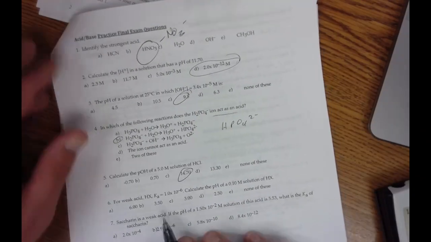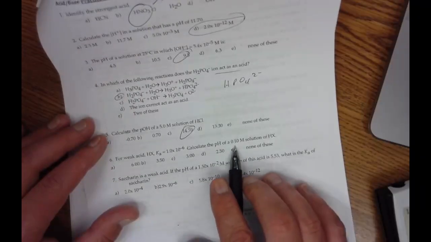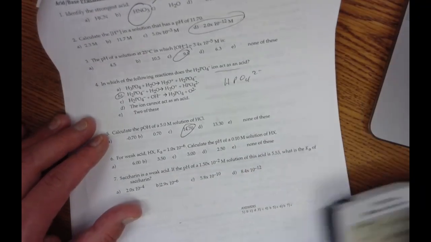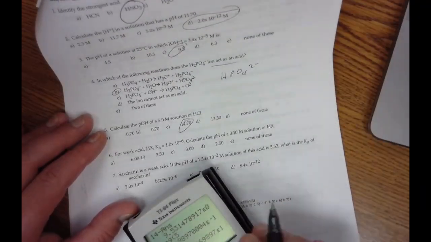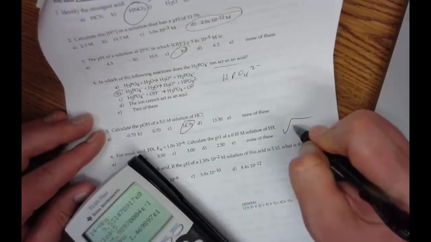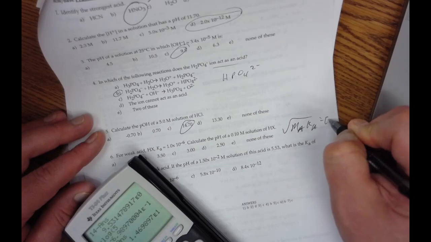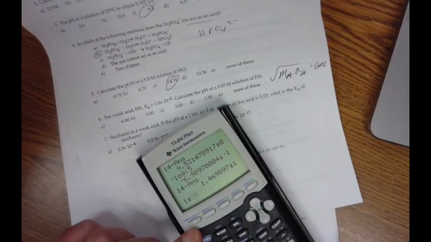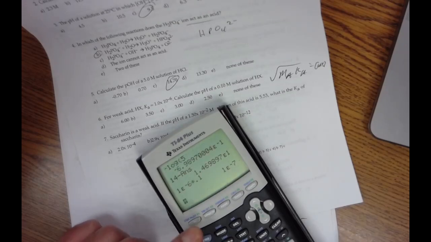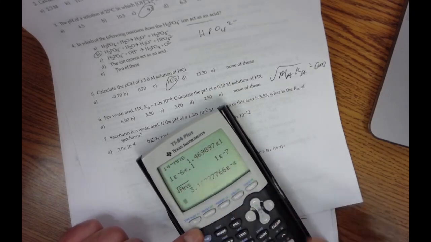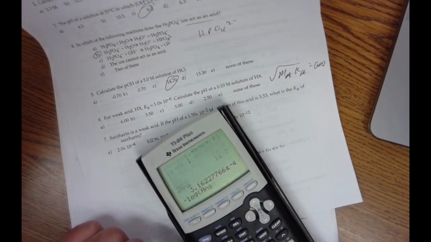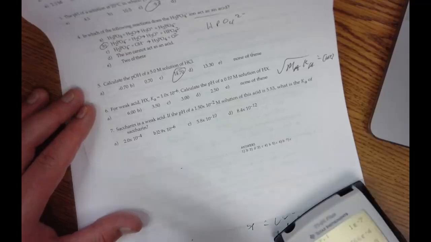for this question. For this weak acid, calculate the pH of the 0.1 molar solution of whatever this is. So again, the square root of MaKa will give us the hydrogen ion concentration. So 1 times 10 to the negative 6 times 0.1, square root. That's the hydrogen ion concentration. We need to take the negative log of that to get the pH. 3.5.